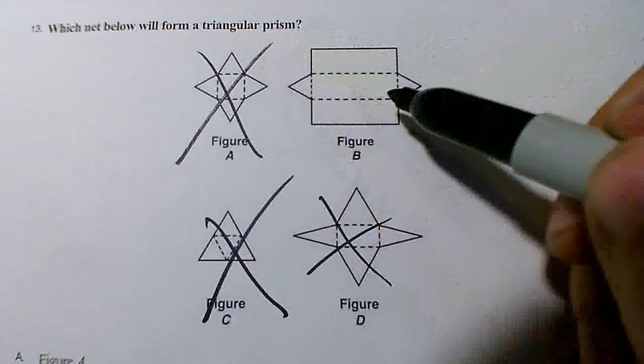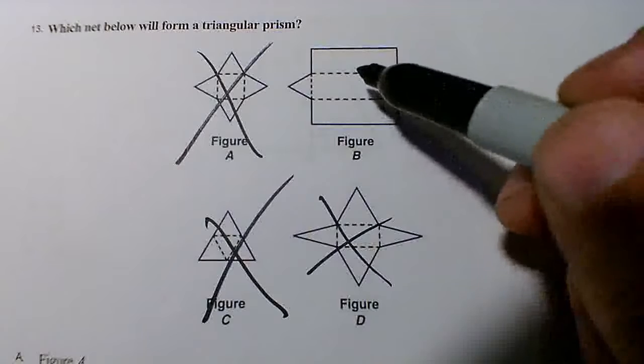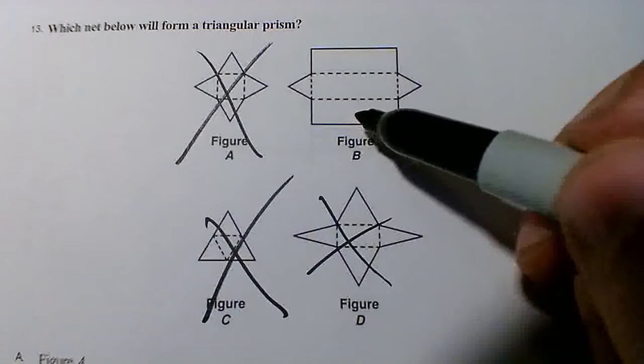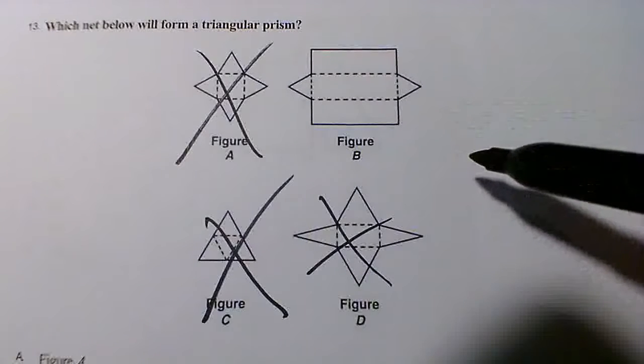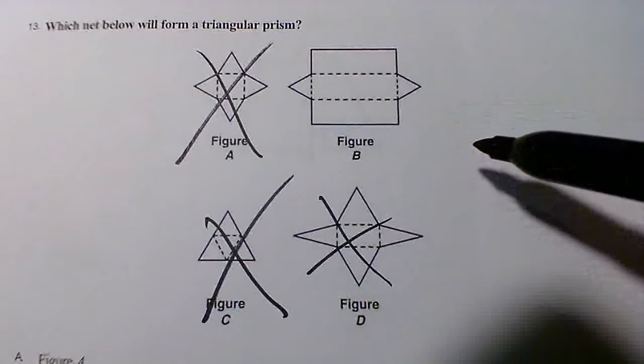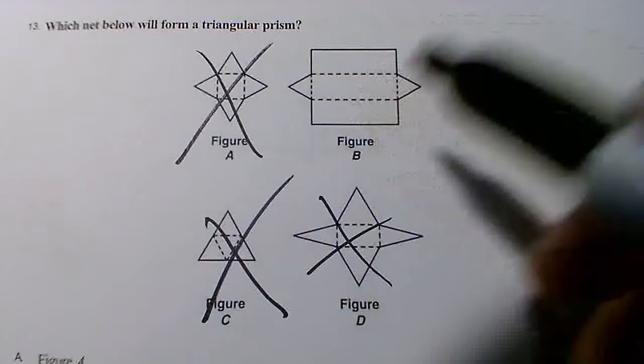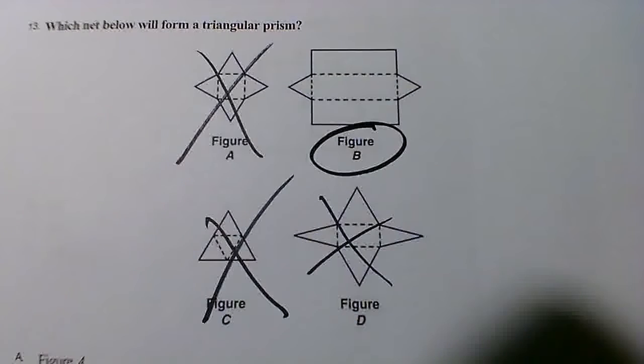A triangular prism is made up of 2 triangles and 3 rectangles. This is the more traditional and more common way that triangular prisms are represented, and this is going to be our answer, figure B.